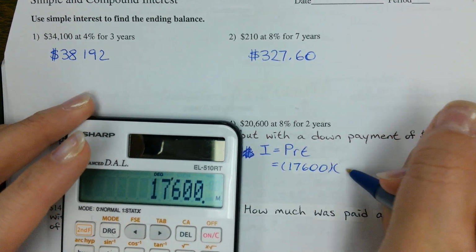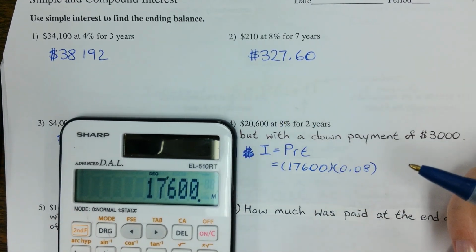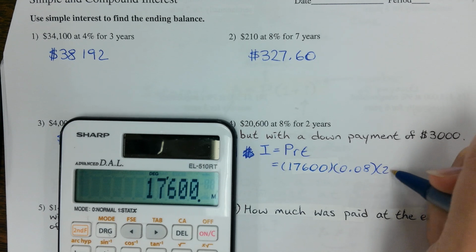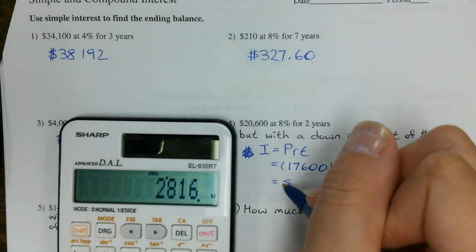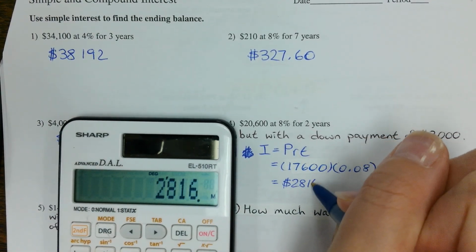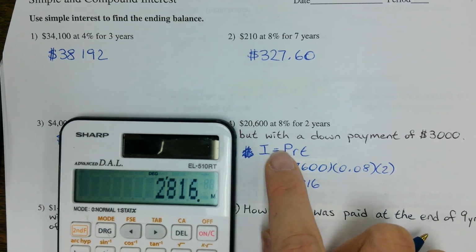Okay. The rate, 8%, 8 divided by 100, and then for how long? 2 years. So when you multiply those, you get 2,816. All right, but this is just how much interest you've paid over the 2 years.